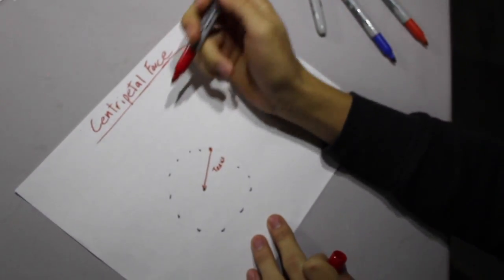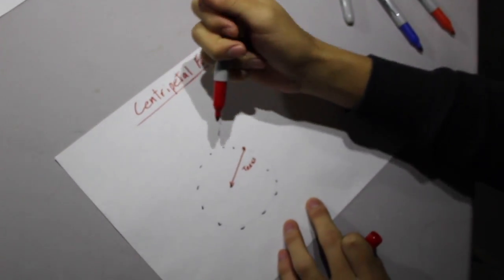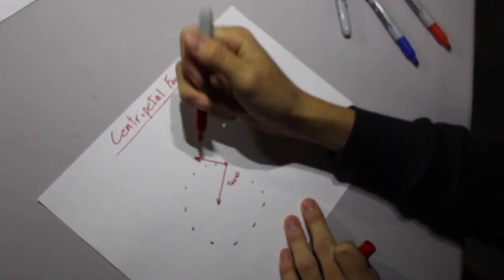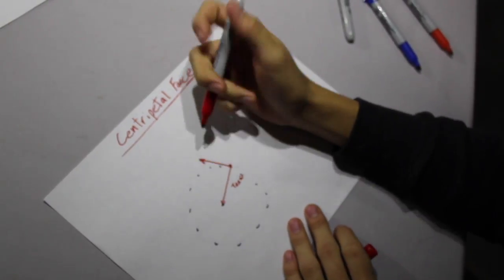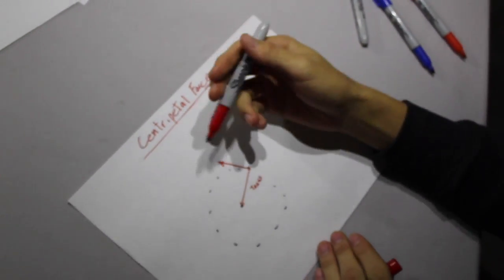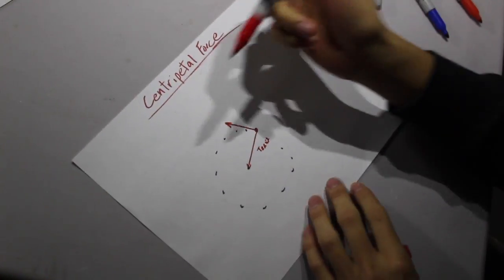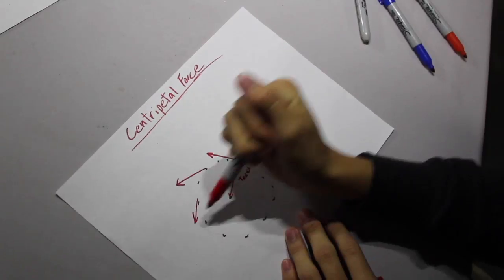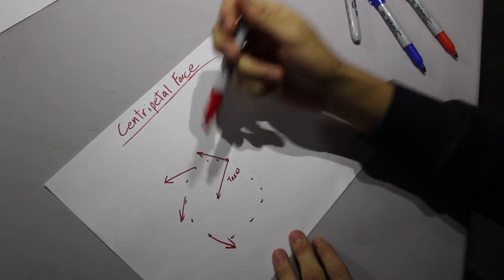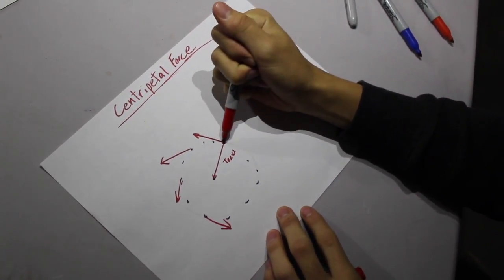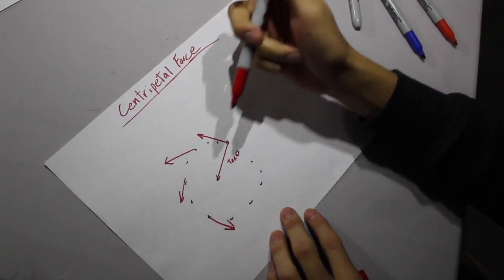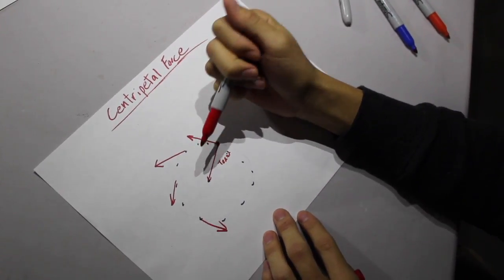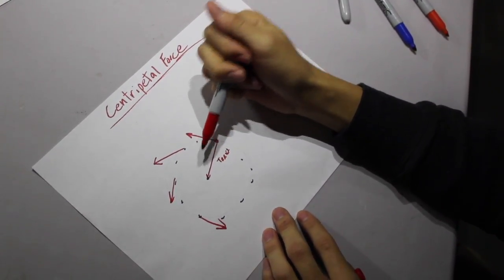Now, the ball is also trying to move in a tangential motion, as all objects do. So this is its tangential direction that it is trying to move in, which in this case is the centrifugal force. And as it travels around here, it is always attempting to move in that line. Now, depending on where you are on this string, the tangential acceleration and velocity will change. But no matter where you are on the string, your angular acceleration and your angular velocity will remain constant.